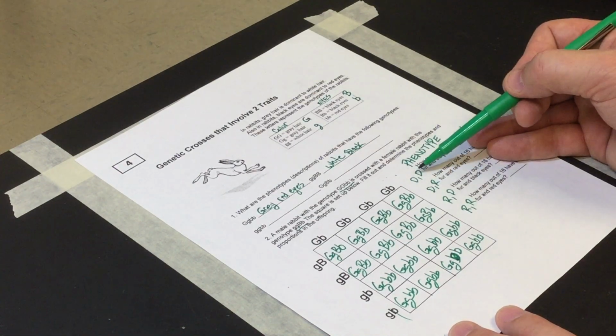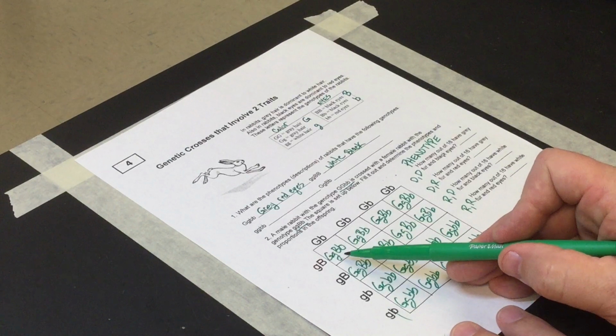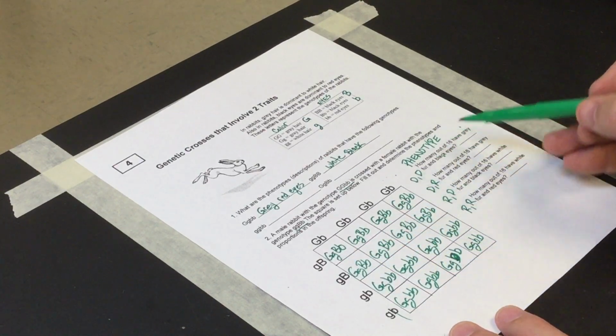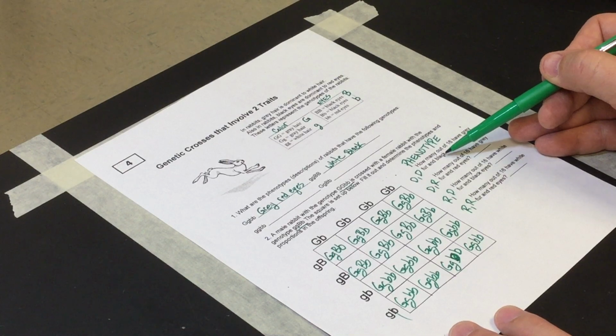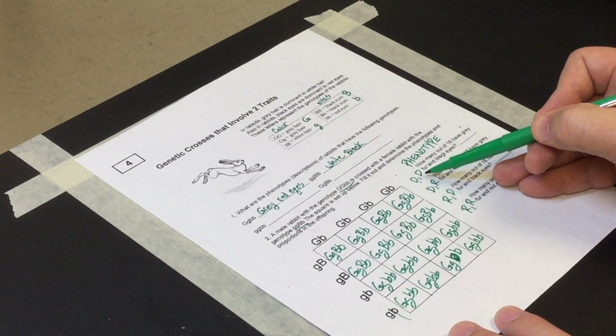Those are the only 4 different combinations of kids they can look like. And using that information, you can look through here really quick. So how many out of 16 will have gray hair and black eyes? So I'm looking for a dominant pattern.